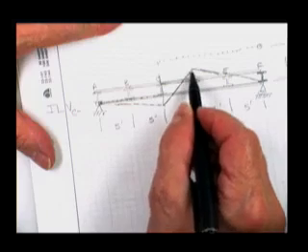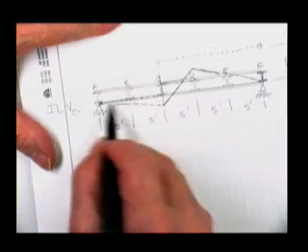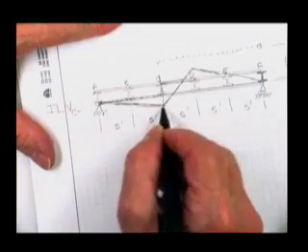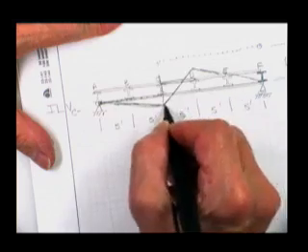Because of this little piece in the middle, it looks like that. So in other words, shear somewhere in this panel.